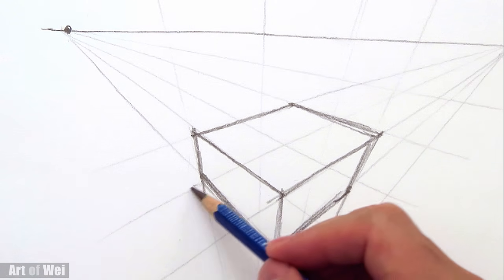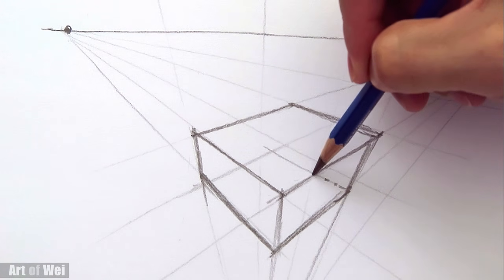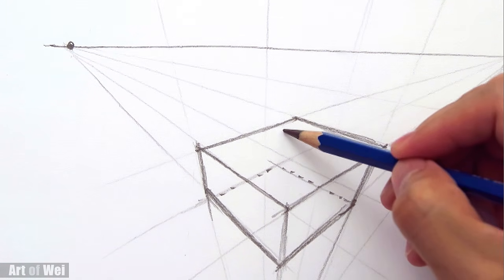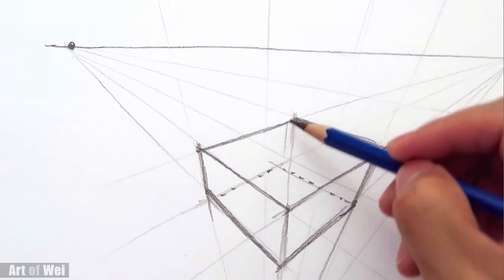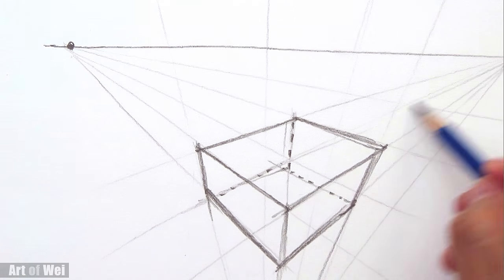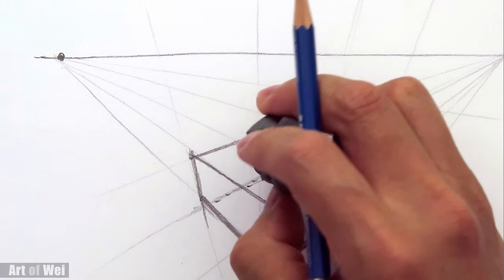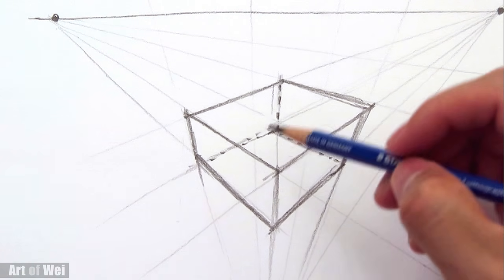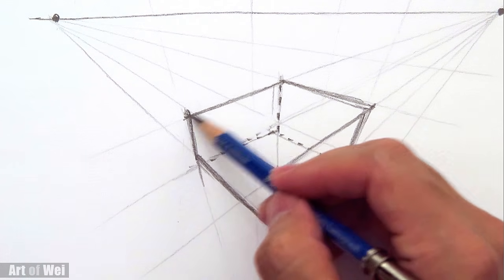All right, and then here for the back, this would be like this. This would be like this, and then this point here, actually this is a little bit off, sorry. So actually it would be here. If I had a ruler, it would be more accurate, but overall it's close enough. So with 3-point perspective, now you get this very dramatic perspective.